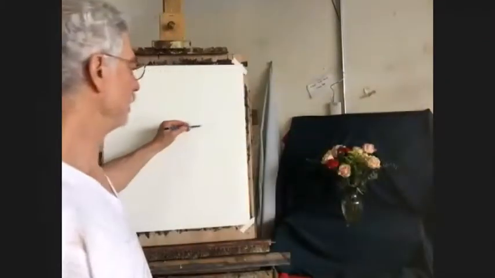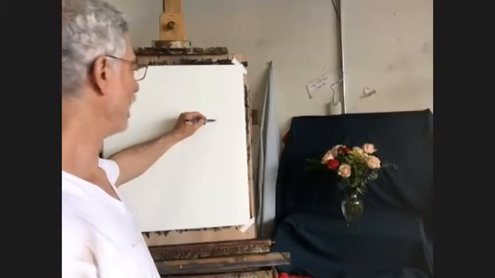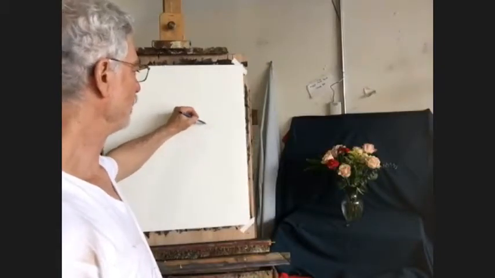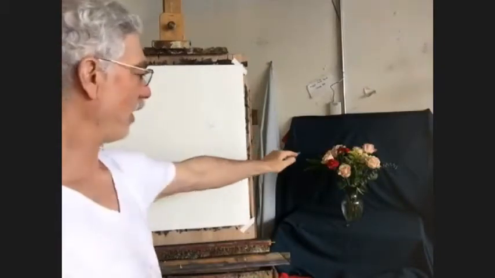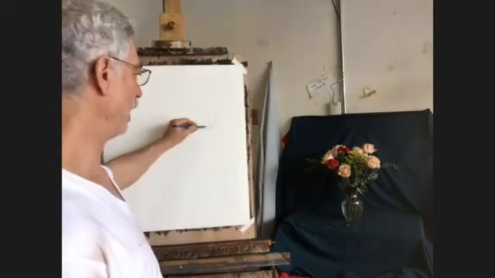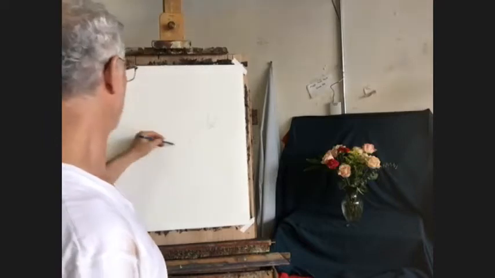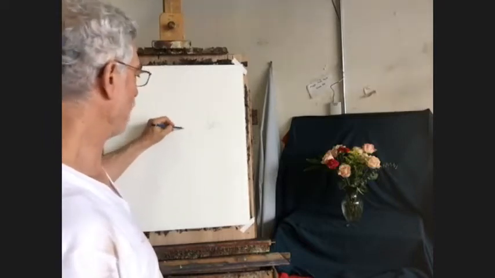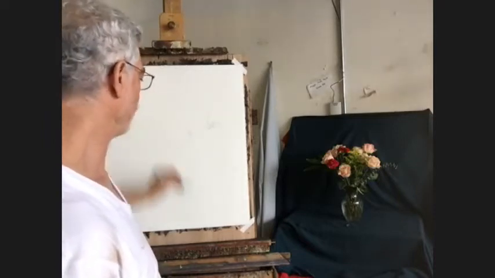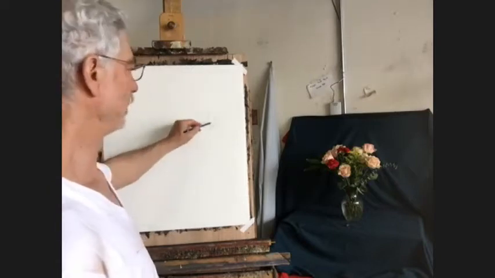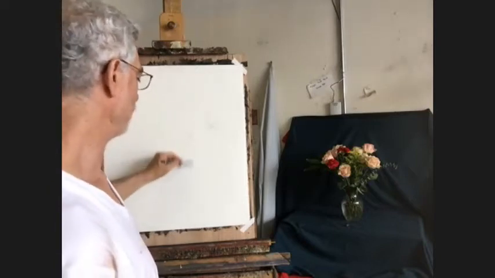Or if this rose is here, and I might actually have to move it over there. Let's move it over there. And this rose is, say, over here. I have no idea where things are. That's right. Okay, so here's this one. And actually, I think I'm going to lower everything.